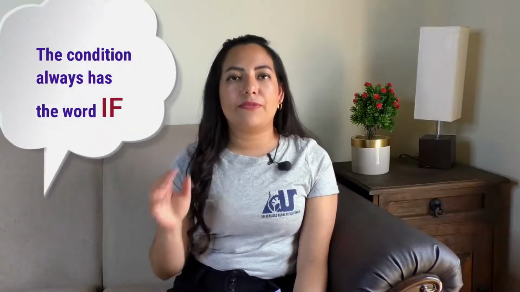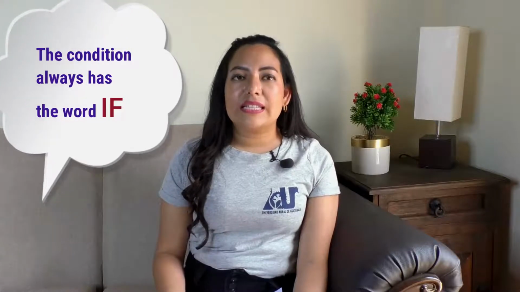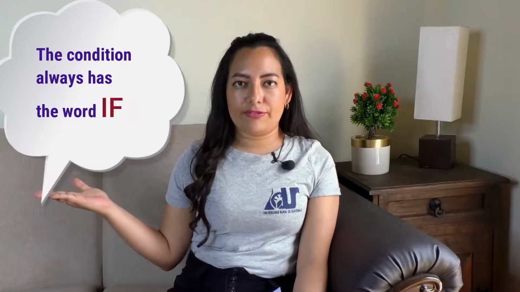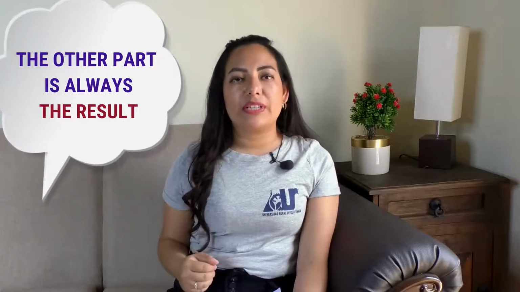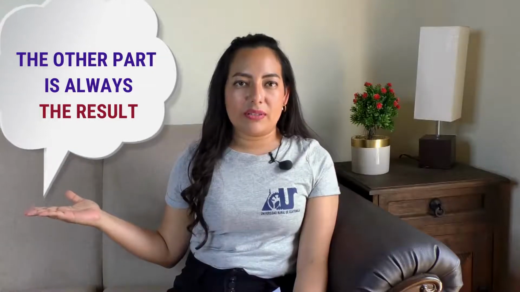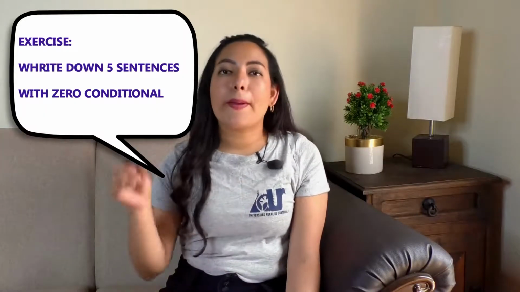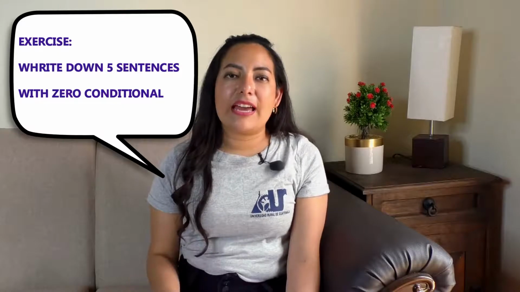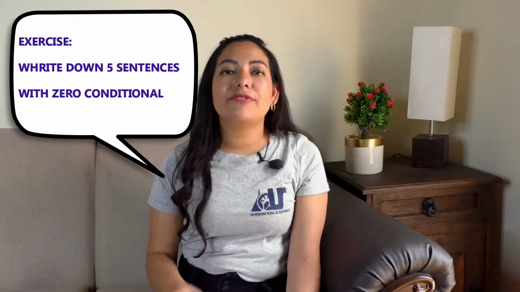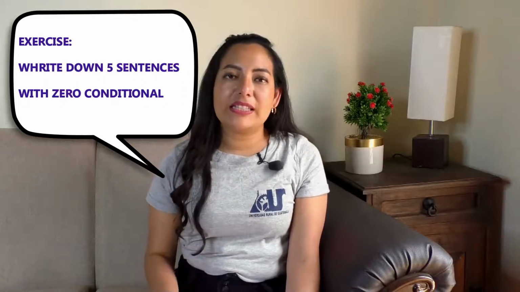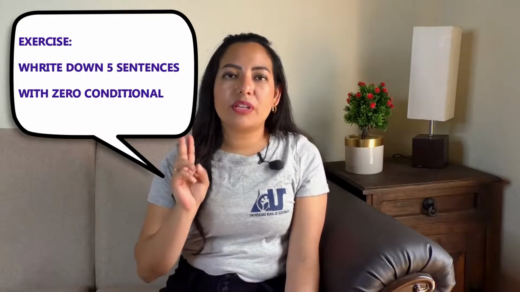Here is a little tip for you. The conditional is always going to have if, and the other part is always going to be the result. Let's practice. Take a piece of paper and your pen and let's write 5 sentences using zero conditional. Remember that in zero conditional, both clauses go in simple present.